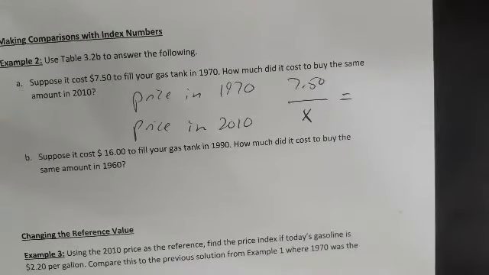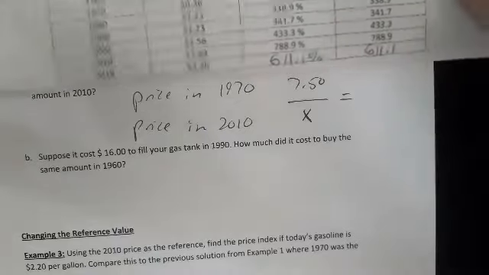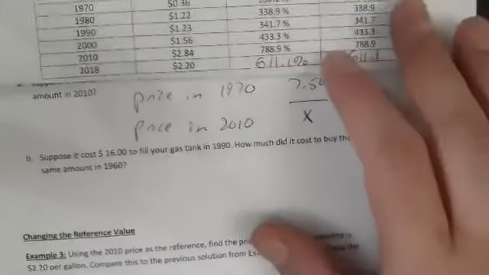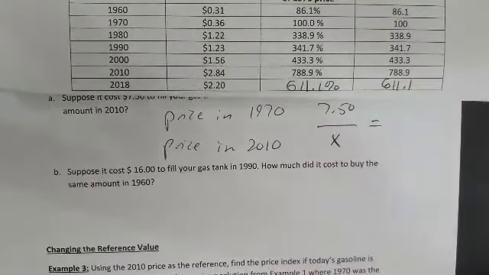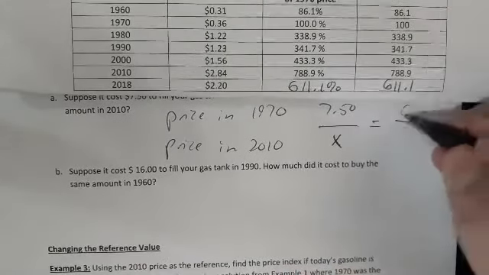So if I think about my price index, I go back to my table. And I'm looking at 2010 and 1970. So the 1970 price, hopefully we got that already, is the 0.36.